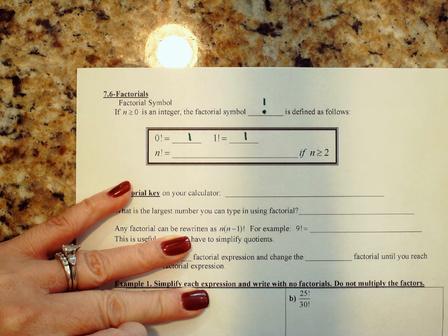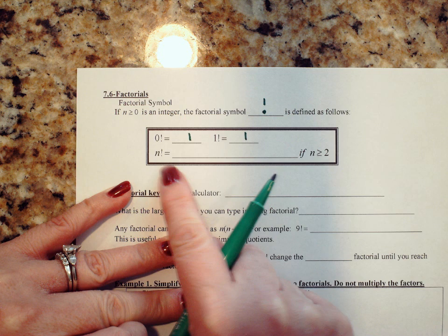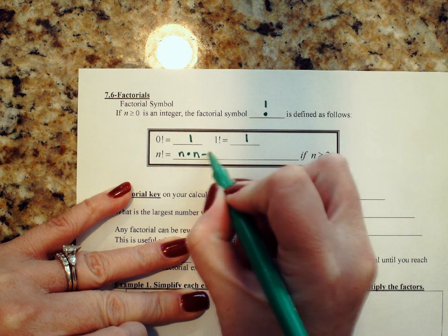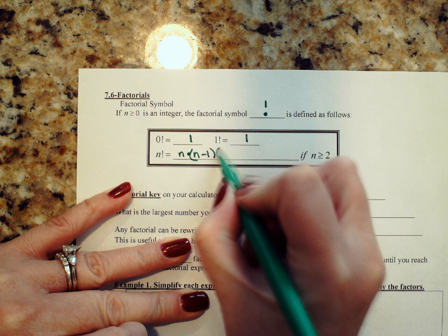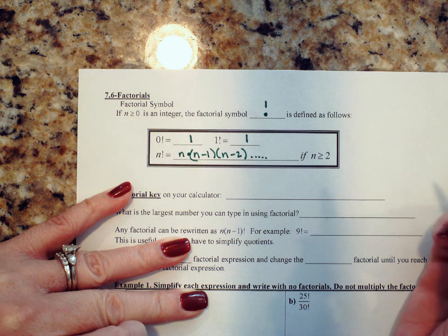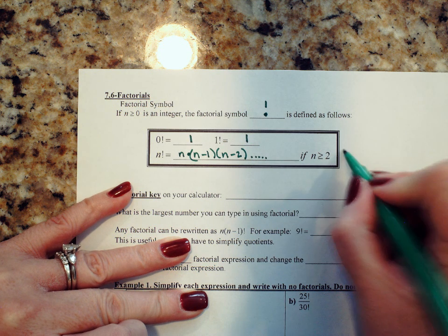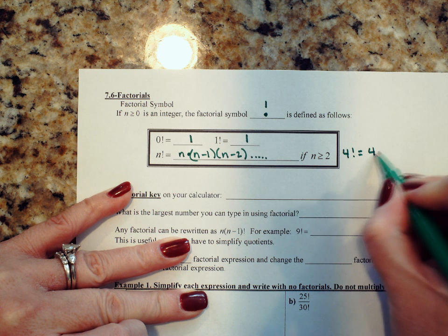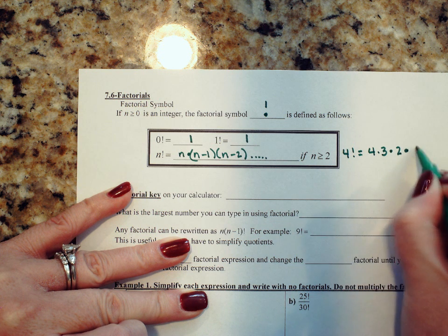And what a factorial means, it is the product of a number and all of its previous integers. So for example, n factorial would be equal to n times n minus 1 times n minus 2 times and so on. It goes on forever. So for example, 4 factorial is equal to 4 times 3 times 2 times 1.